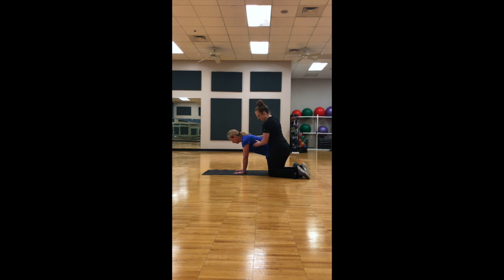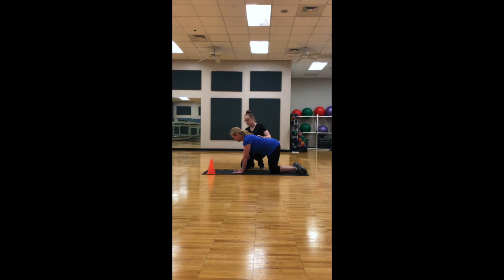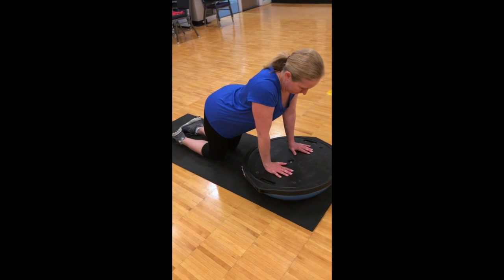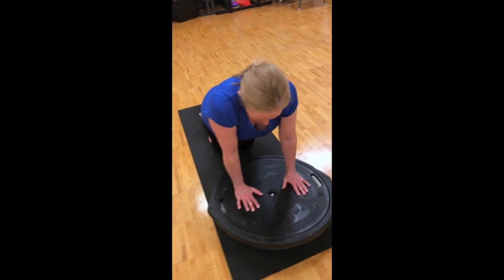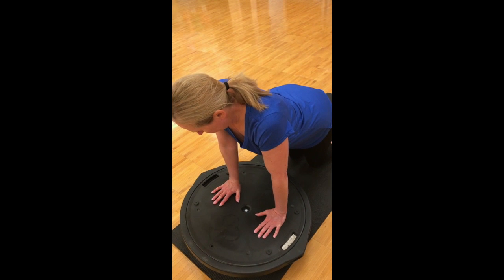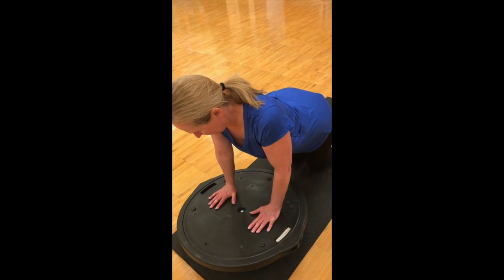And also in this phase, you want to address any proprioception or challenges that she might have. So in this case, we just used a cone. And then the next thing we could do is add a Bosu ball under her, and she's just doing light weight shifts to get a little bit of weight into the capsule. She can also be taught self-mobilization technique.